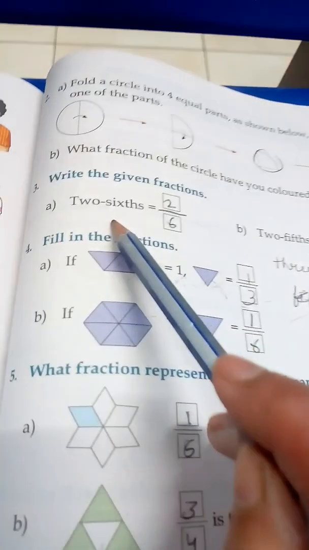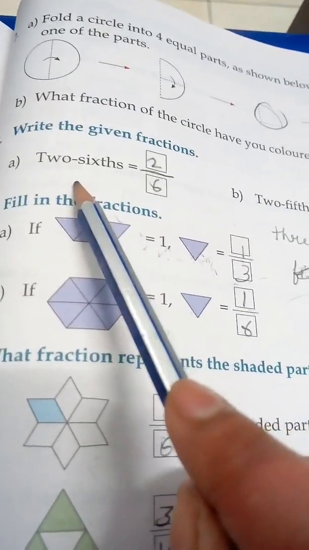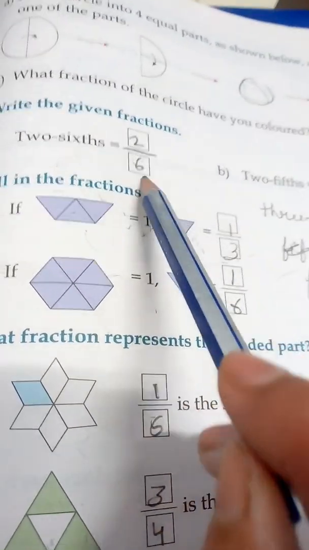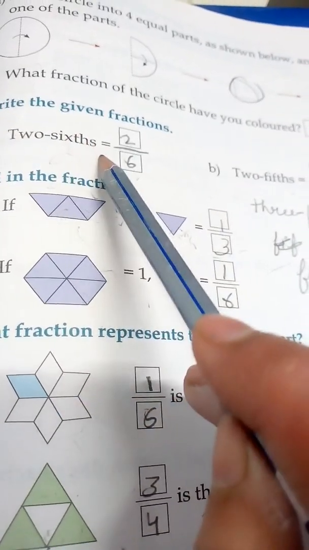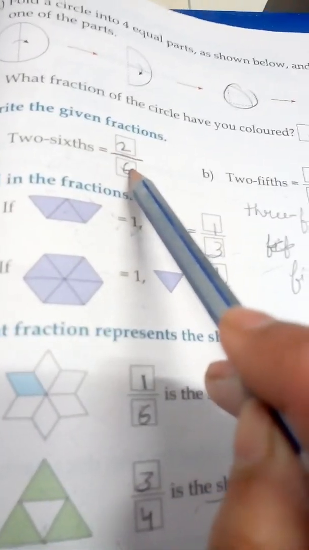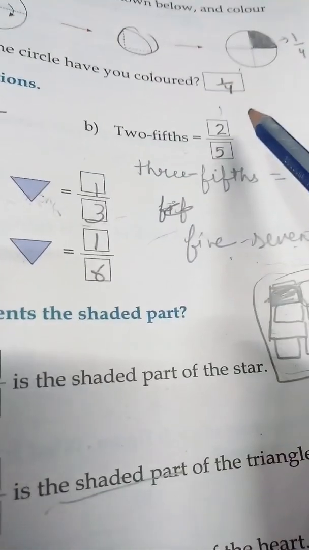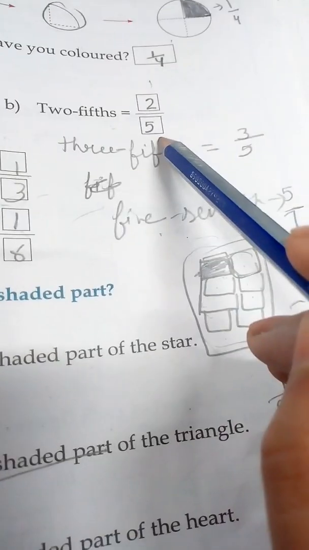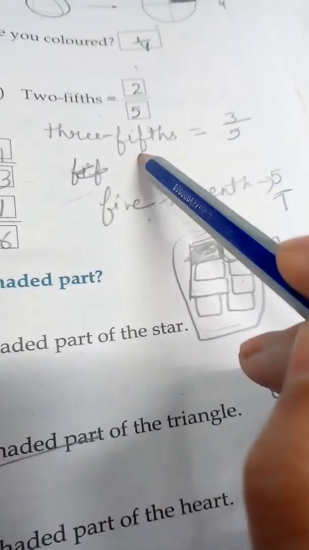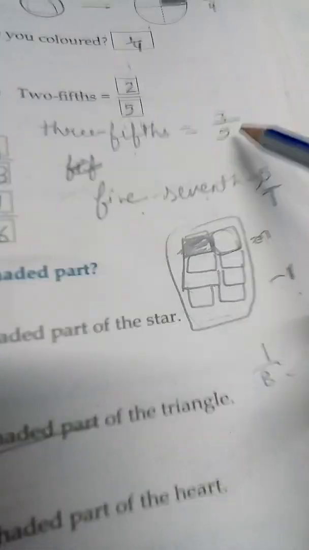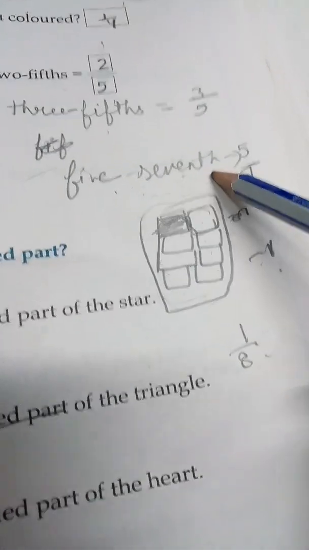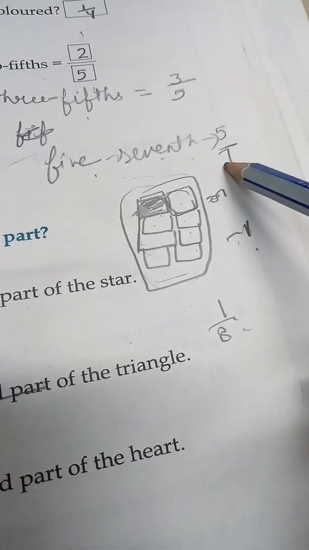Okay, now here the fraction is written in words, you have to write it in numbers. So 2/6 can be written as 2/6. 2/5 can be written as 2/5. 3/5, similarly 3/5 can be written as 3/5. 5/7 can be written as 5/7. Next is, fill in the fractions.